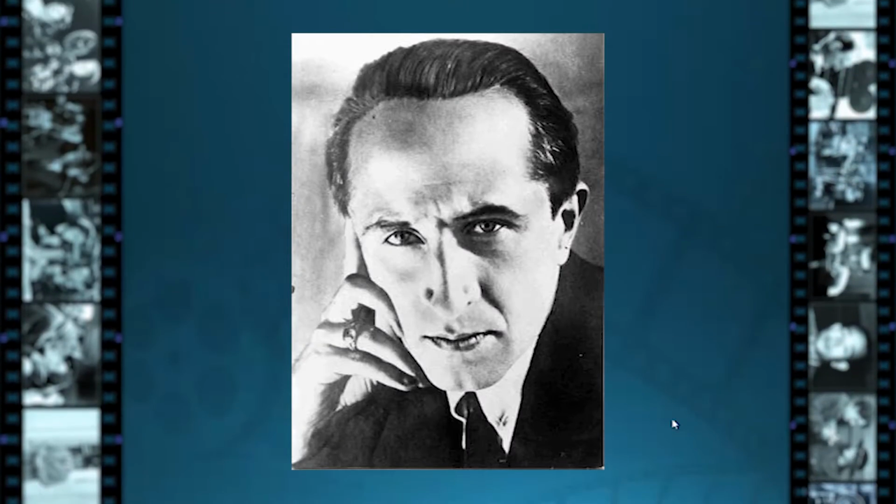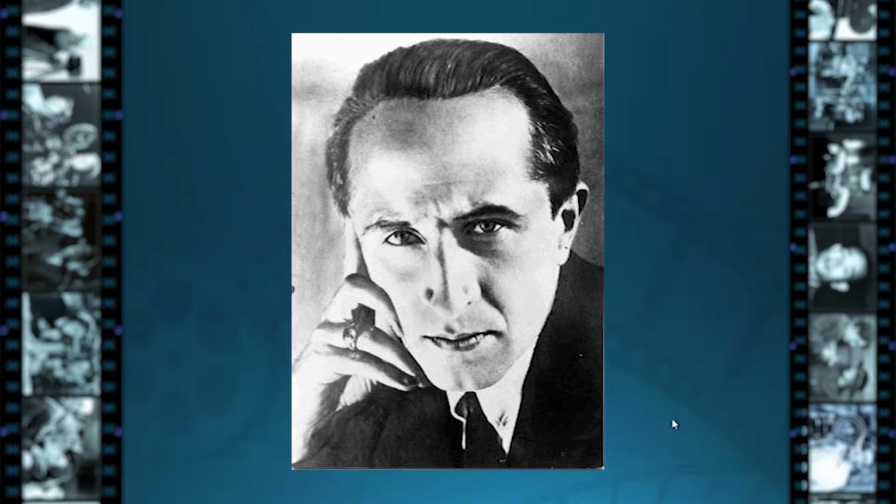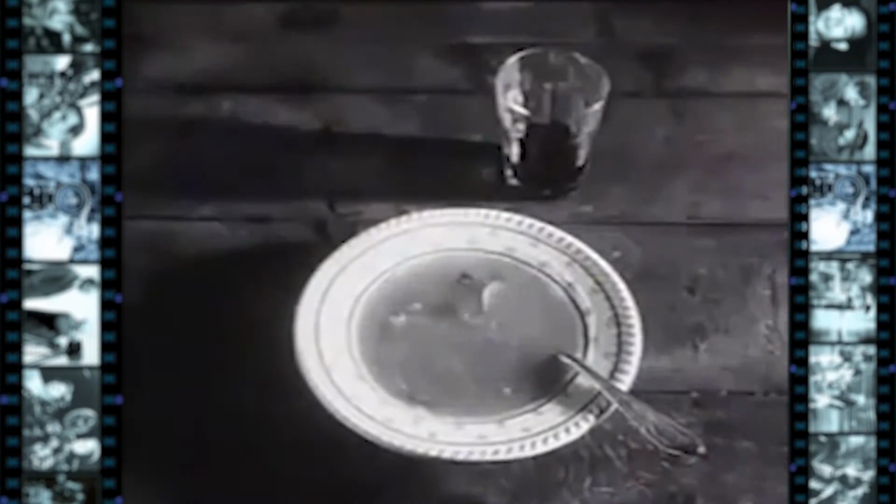A very famous experiment during that time was the Kuleshov experiment, and it formed the basis for the Soviet style of editing. Again, this is something that we will talk about in detail in the next chapter.